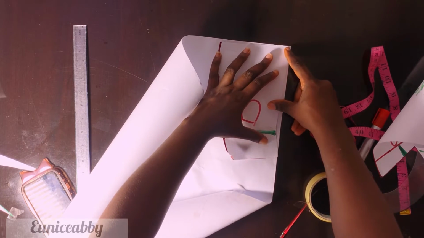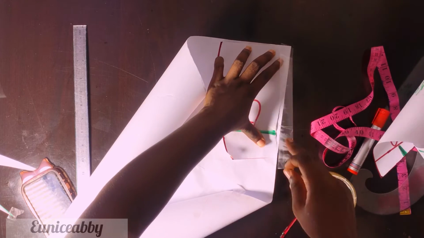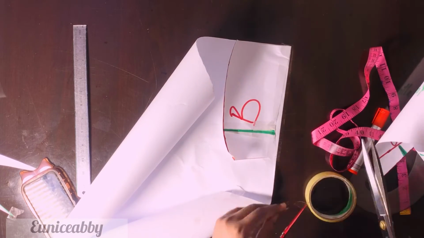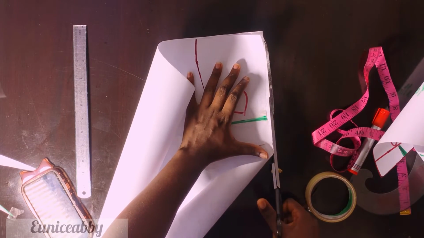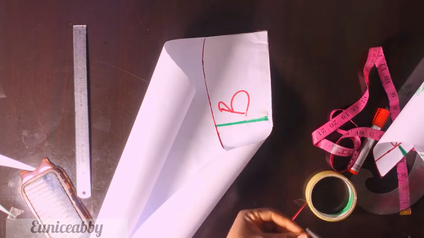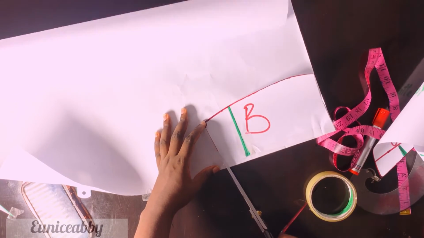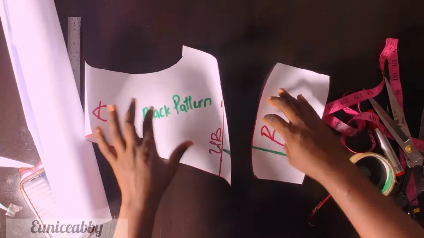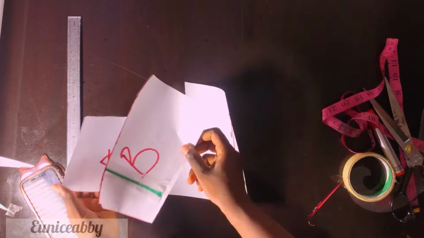So place this paper on top of it so that it shows you how the pattern paper is not as straight as it should be. Use your sellotape to hold that in place and go ahead to cut it out. That's basically the adjustment we are doing, just to ensure that the edge of this pattern paper is straight. That is very important. So I'm going to cut out now, and everything is looking on point, straight and well organized.